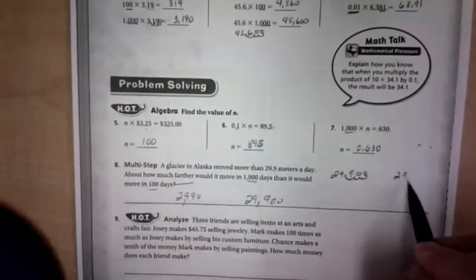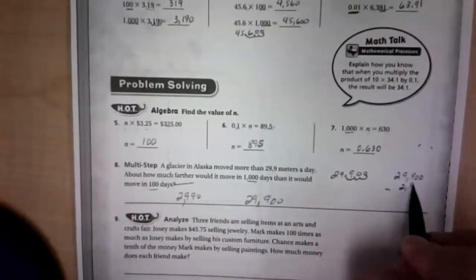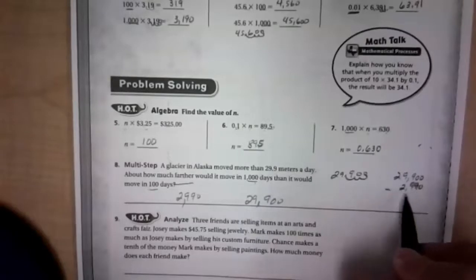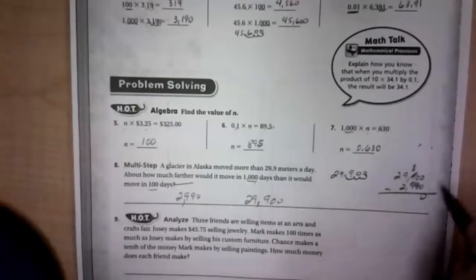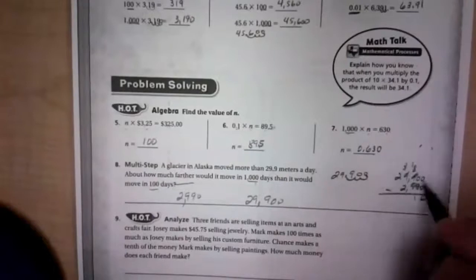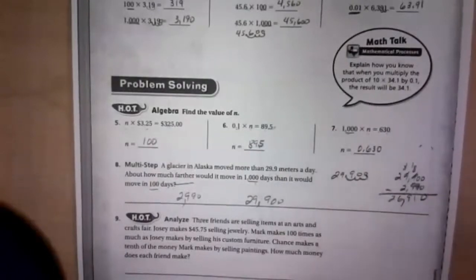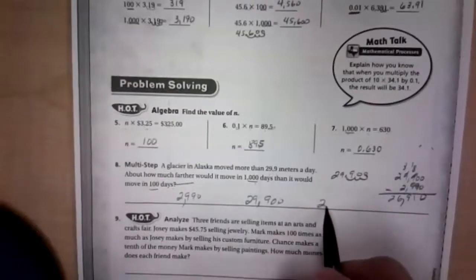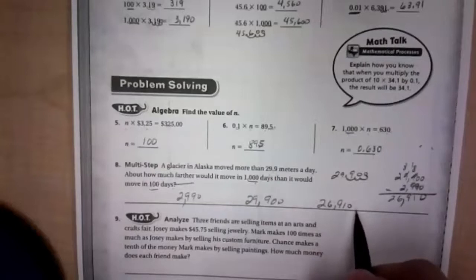So it says how much farther. So 29,900 minus 2,990. So 0. You have to regroup. 1, regroup. That's 9. That's 6. So 26,910 days. So that's meters a day.